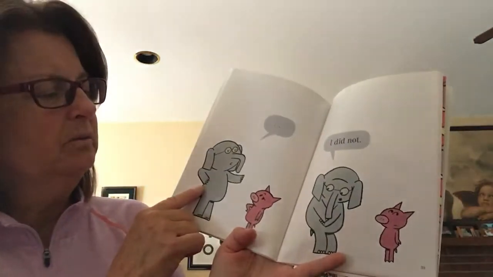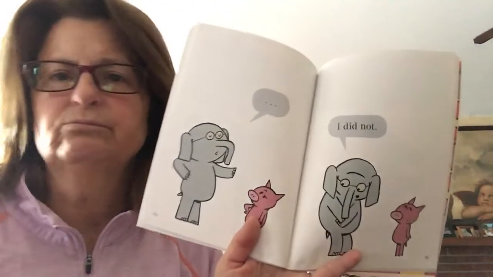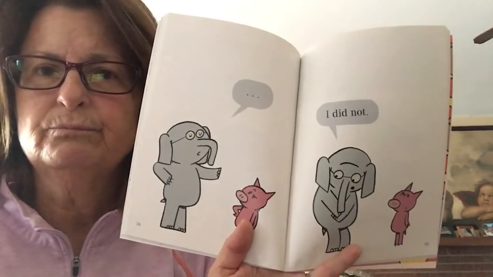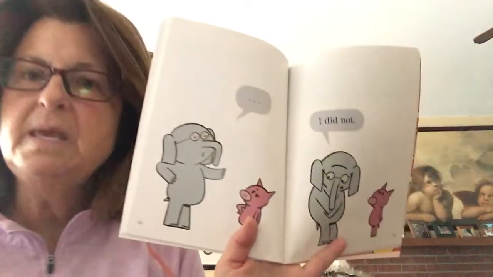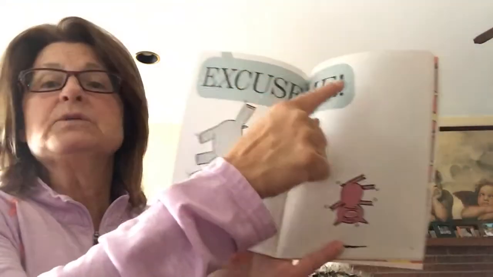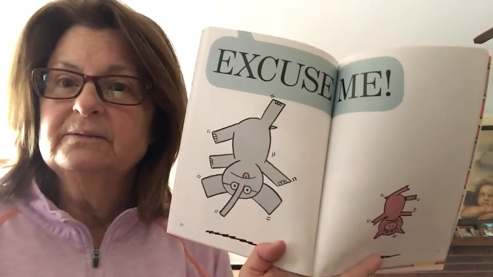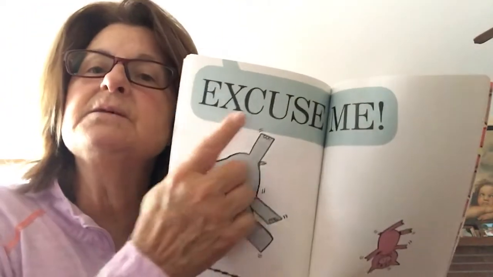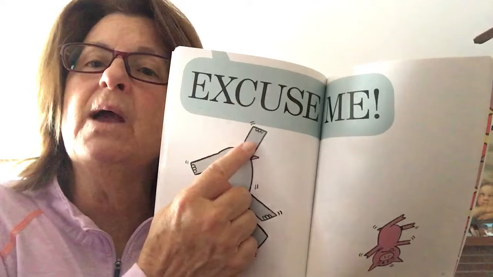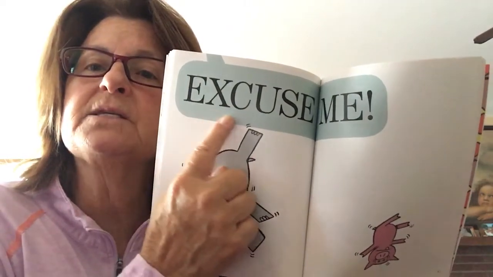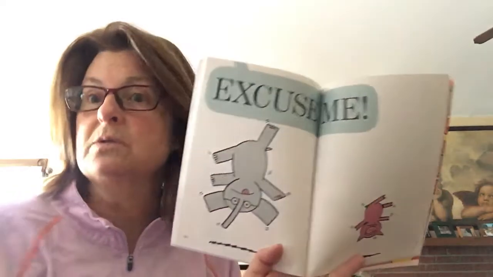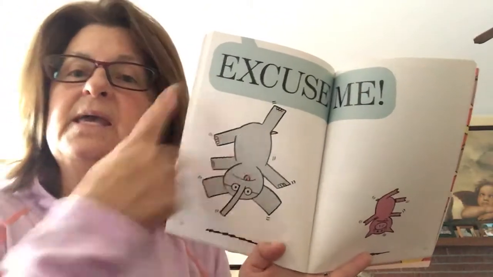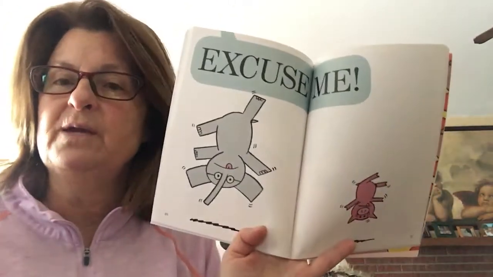He's thinking, I did not. I did not. I think he's feeling embarrassed. Embarrassed. Excuse me! That's the whale. See the speech bubble? It's not gray like elephant. That's the whale. And he's huge, humongous. So look, his words are gonna be humongous, aren't they? It made them fall over. It was so loud.